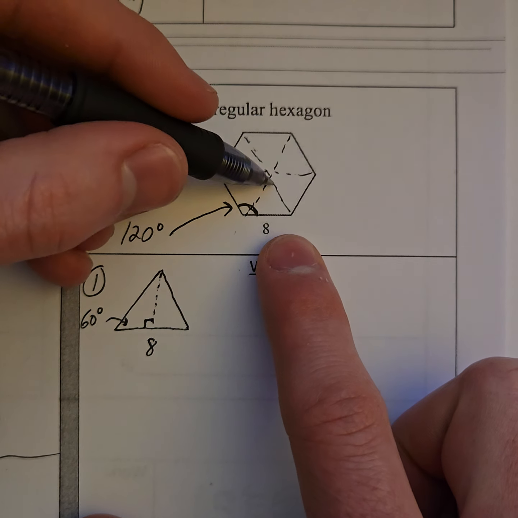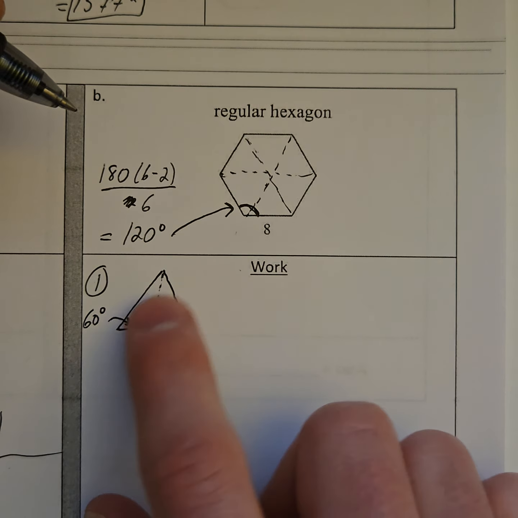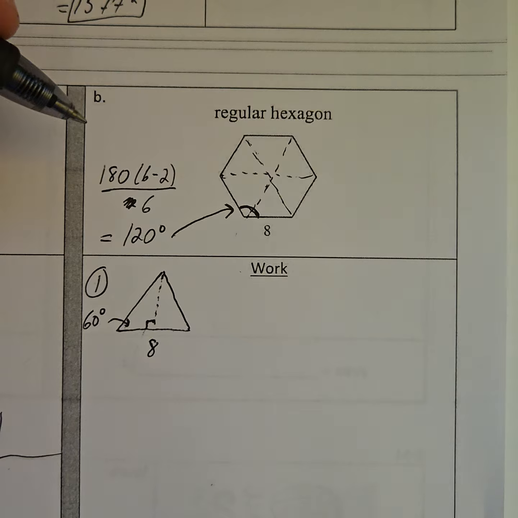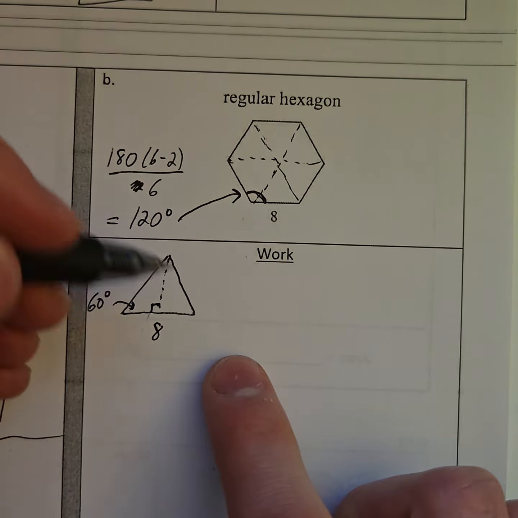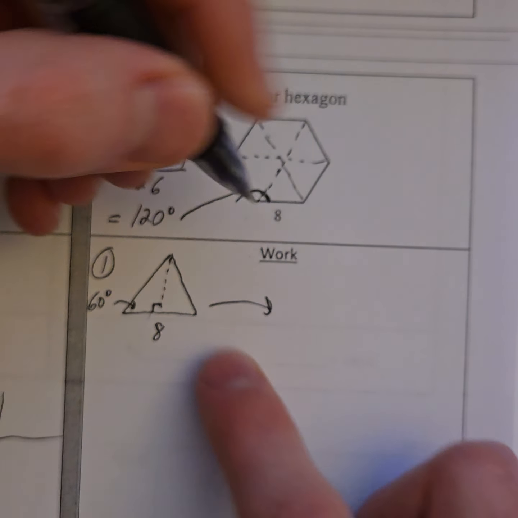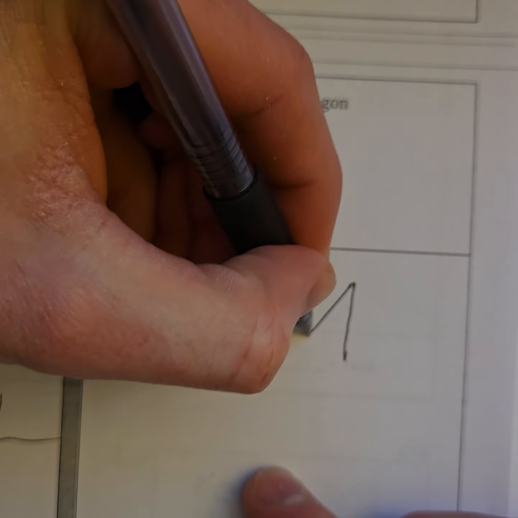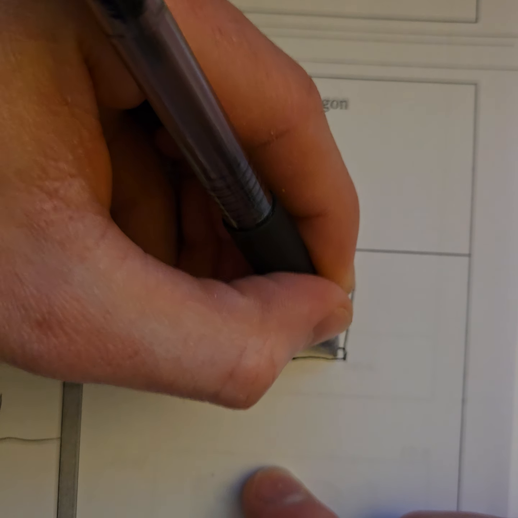Hopefully you guys are kind of following that, we're taking this triangle right here. Now we're going to try to find the area of that. We've got to find the height first. So we've split this triangle in half. I'm going to draw that off to the side here. We split that in half, and now we've got this triangle right here.